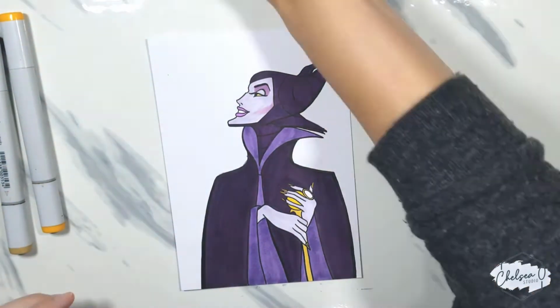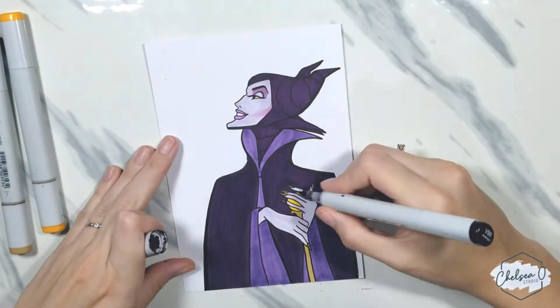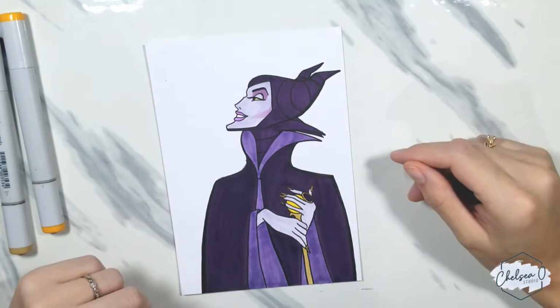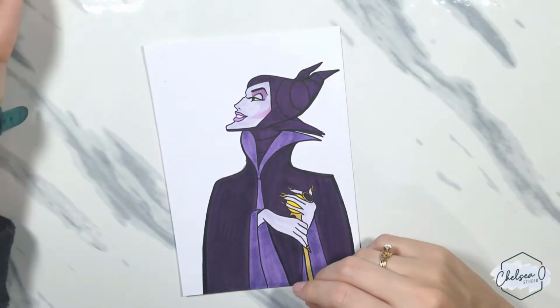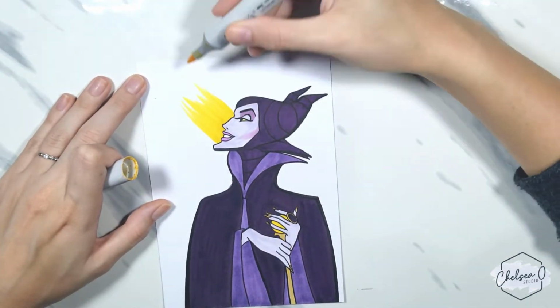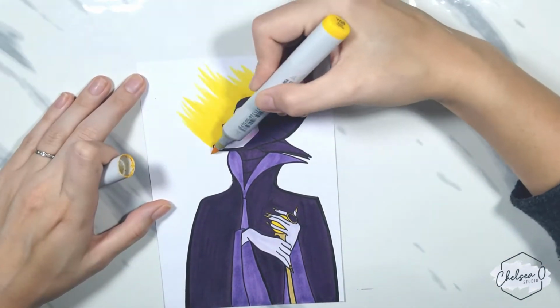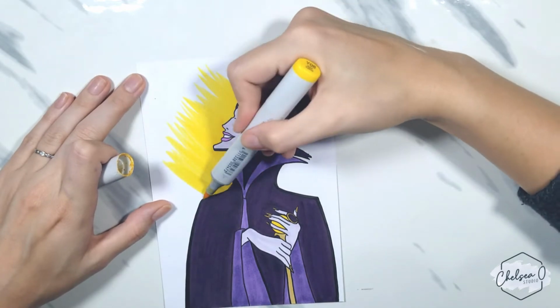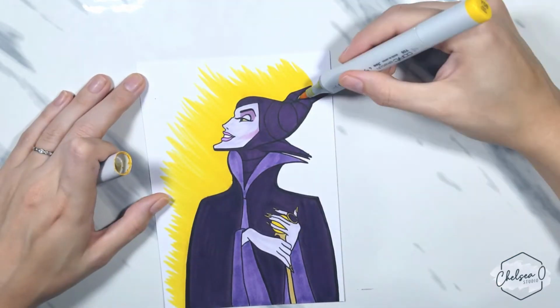And then I went in and did the accents with the yellow. I really only used 2 or 3 different kinds of yellow, so there weren't a whole bunch here. And I layered a little bit of purple on top of the handle to the staff before moving on to the background just to make it look a little bit darker.